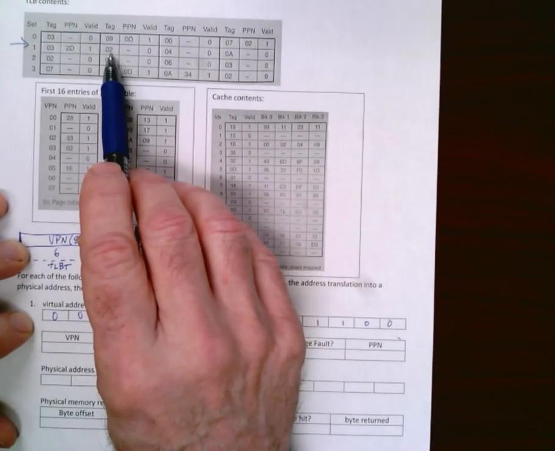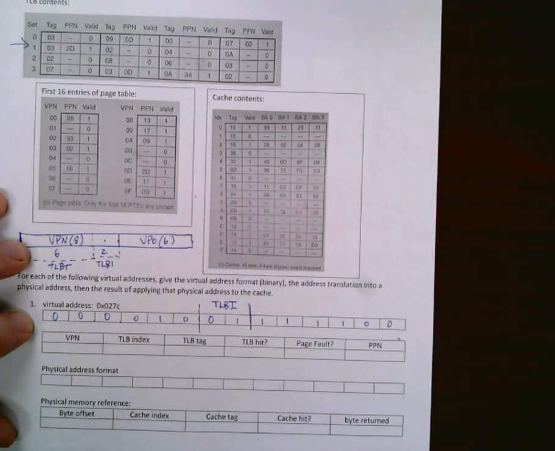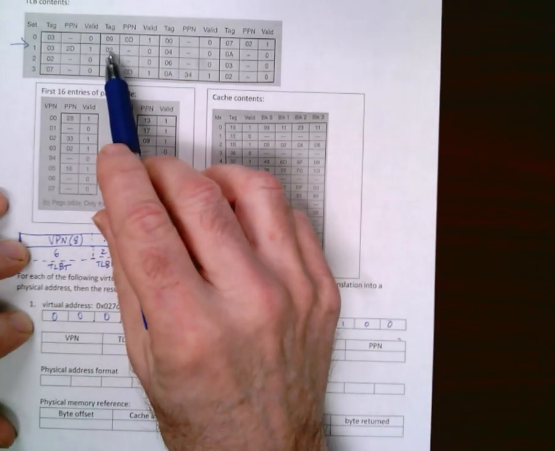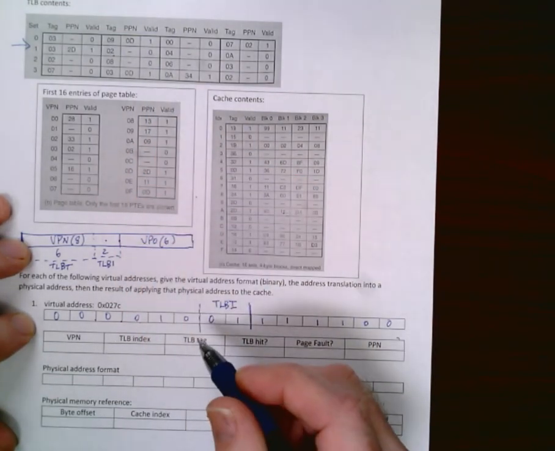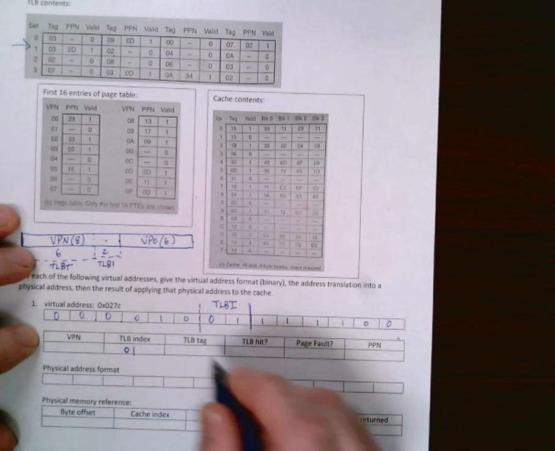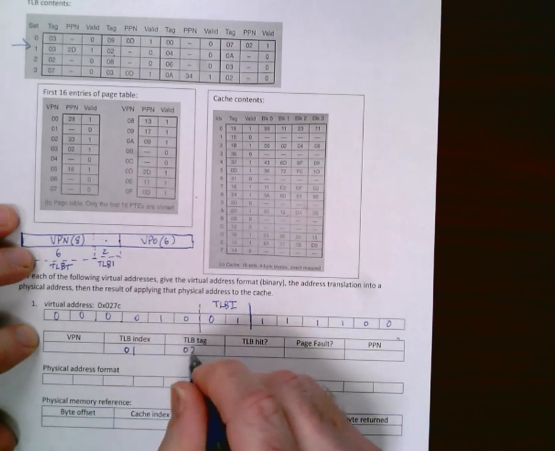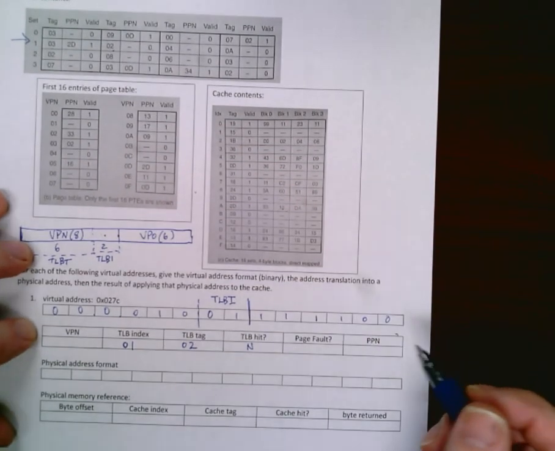So we do have a tag of 0, 2, but notice that it's not valid. That's interesting. Okay, so it's not valid in the TLB. We do have a tag matching, but the valid bit is 0. So the TLB index we said was a 0, 1. The TLB tag was a 0, 2. And TLB hit is a no. So we'll just go ahead and fill those in.